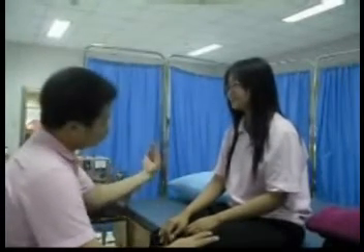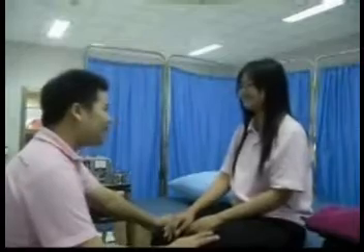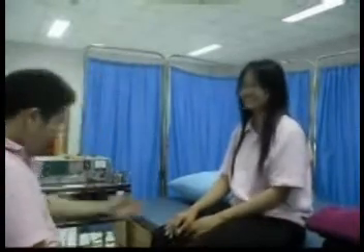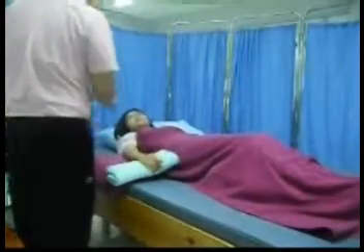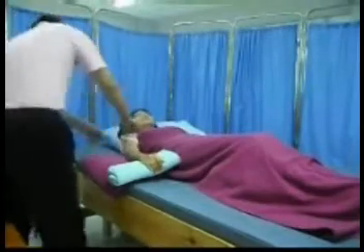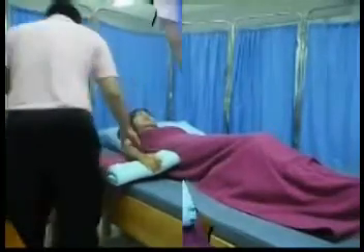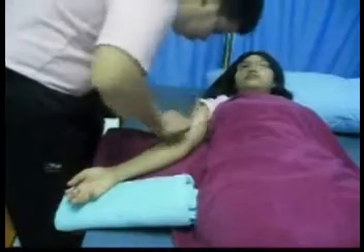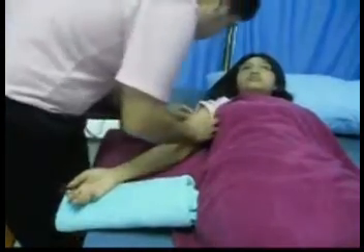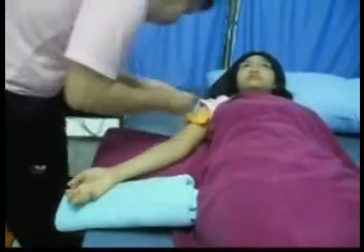Second, choose the optimal electrode for the treatment area. Third, explain to the patient about the method, sensation, effect of treatment, and treatment time. Check contraindications for electrical therapy.